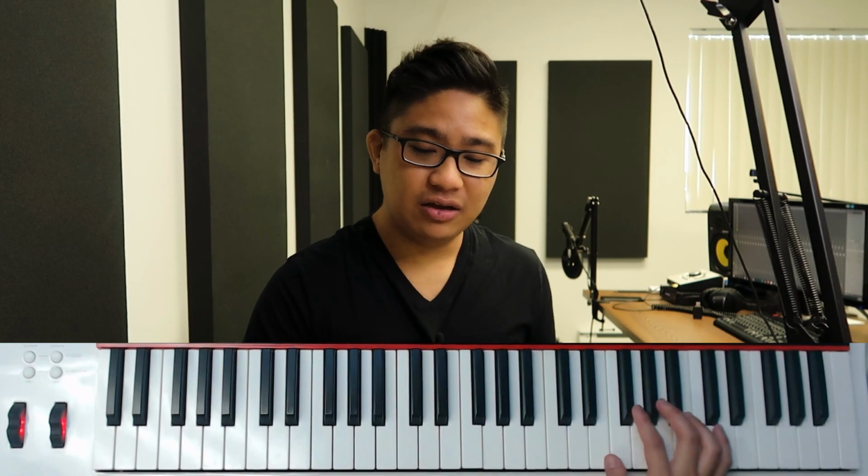So if I'm on E, for example. Pick a couple random keys, do a major and minor scale. Don't worry about going too fast, just get used to the shape and the sound of it for now.